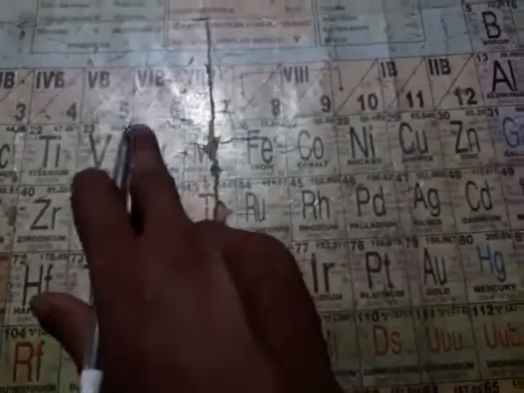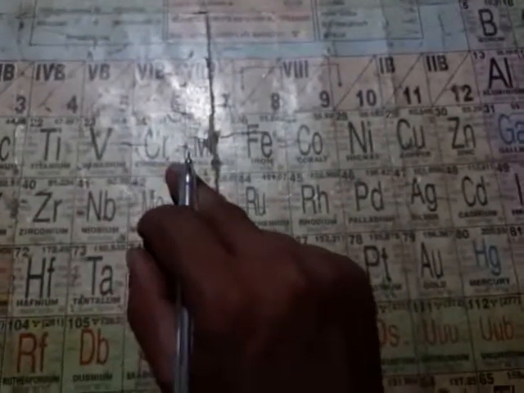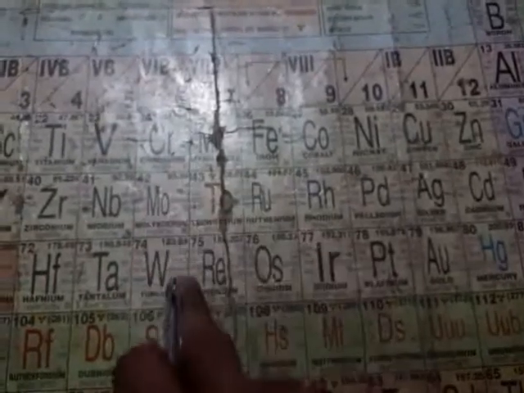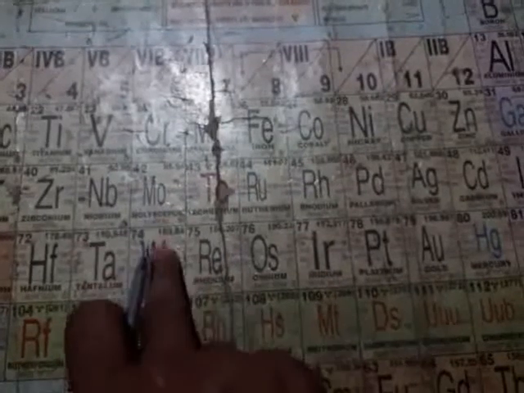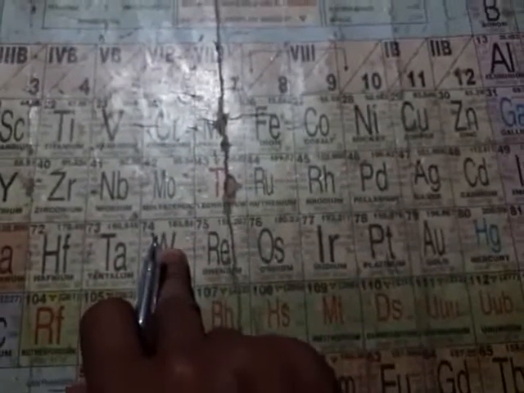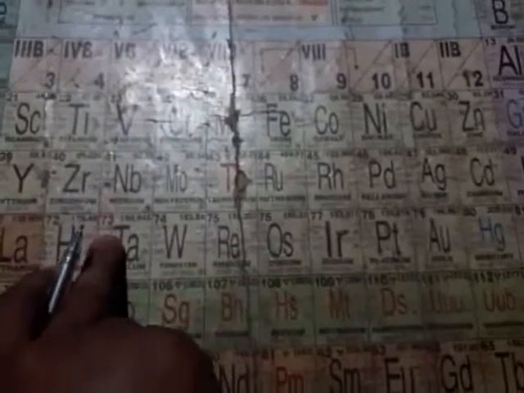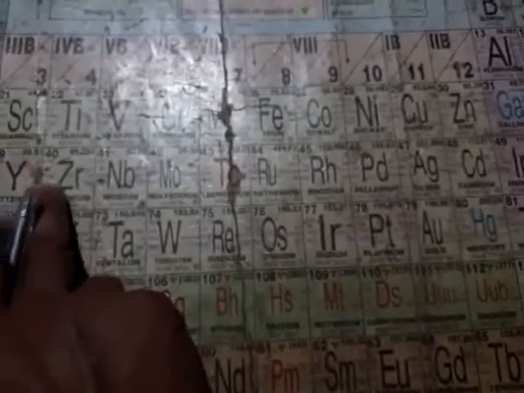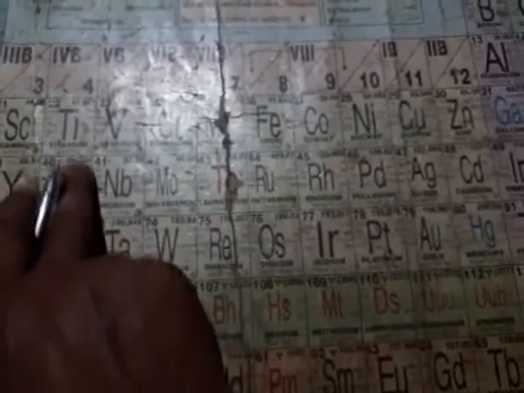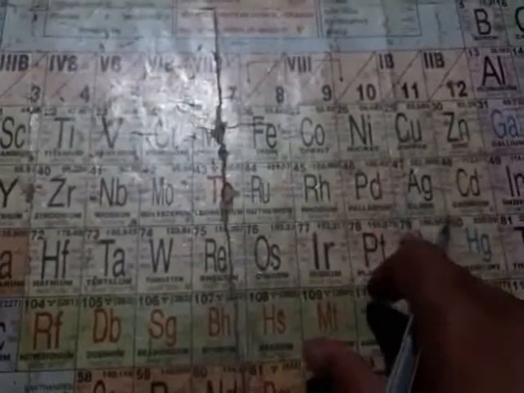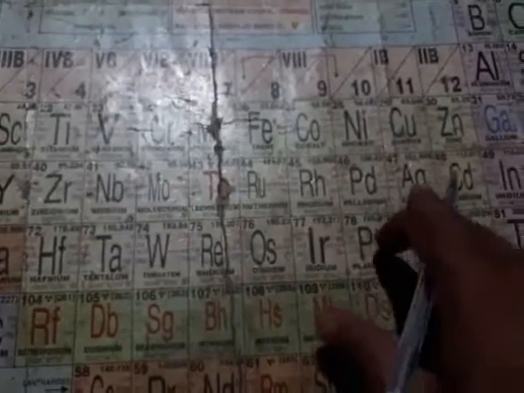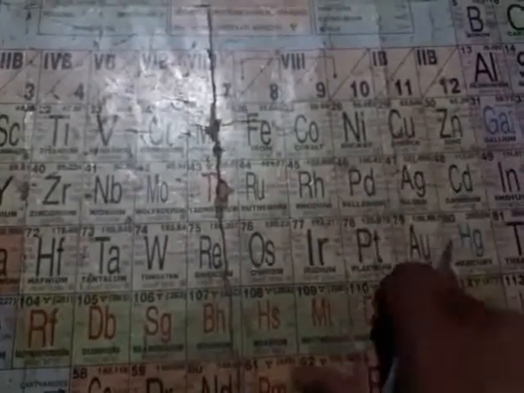If we talk about group 6, chromium is only capable of forming the metallic hydride. The rest of the group members, molybdenum and tungsten, are not going to form any hydride. The hydrides of all other elements, for example scandium, yttrium, zirconium, hafnium, titanium, they all form, and here nickel, palladium, platinum, gold, silver, zinc, copper, all form hydrides.